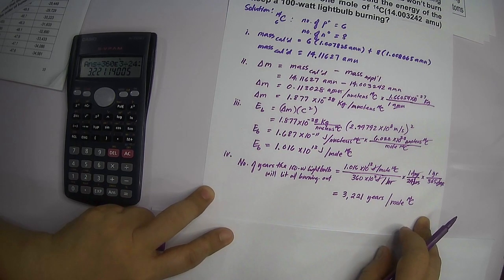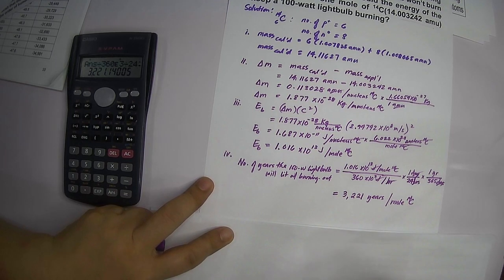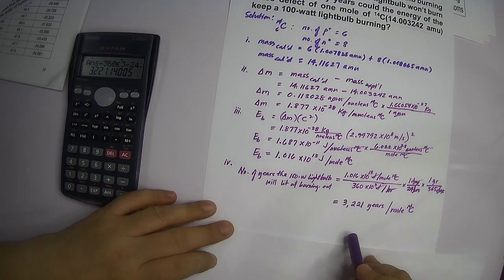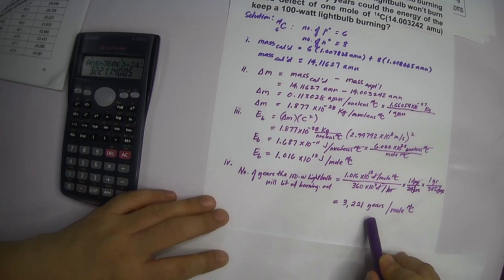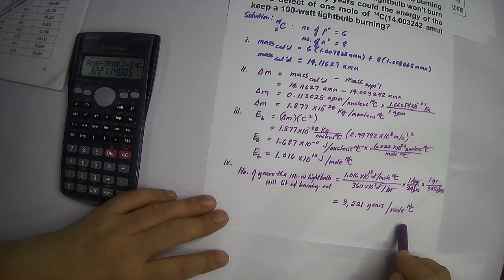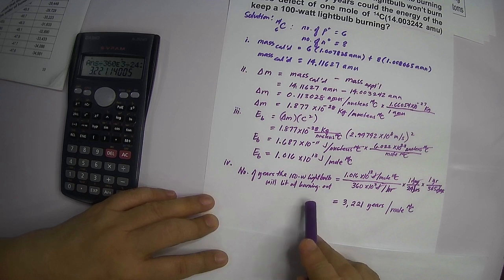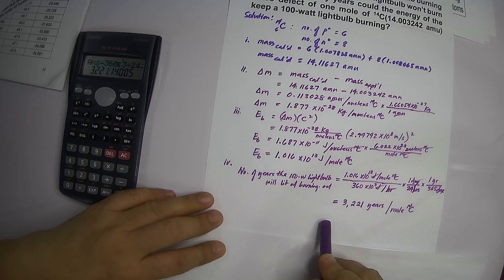Since a light bulb will be busted only based on the number of times you click it, assuming that once you open it, you don't turn it off anymore, this is the number of years that the energy of the mass defect of 1 mole of carbon-14 will keep a 100-watt light bulb burning, in the assumption that the light bulb won't burn out.